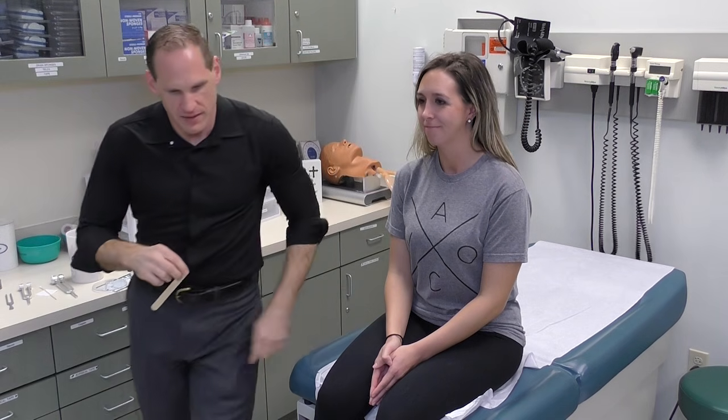Next, we can ask the patient to stick their tongue out. And we observe to see whether it's pointing out midline. If it's pointing to one side or the other, then that is most likely a cranial nerve number 9 or a cranial nerve number 12 problem. Cranial nerve number 12 is hypoglossal, which innervates the underside of the tongue and helps to control tongue movements.